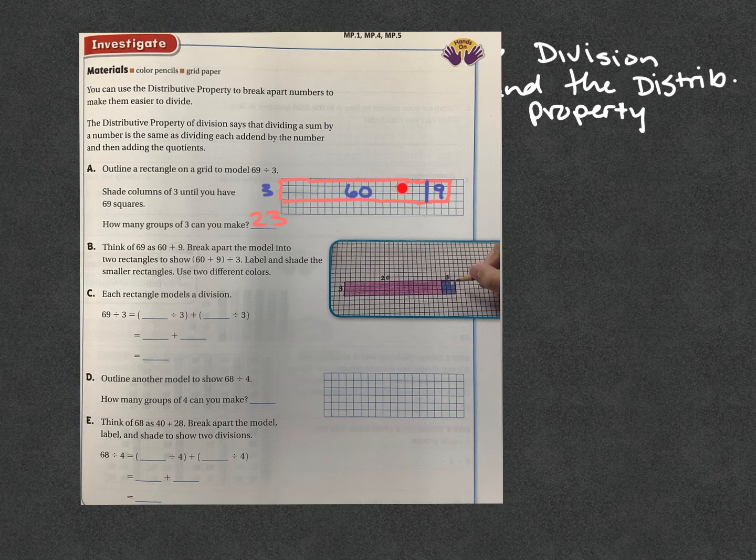I have 60 here, and then 9 more, and they're being divided into 3 equal pieces. So each rectangle models a division. 69 divided by 3 is the same as saying 60 divided into 3 equal pieces, and then 9 divided into 3 equal pieces.